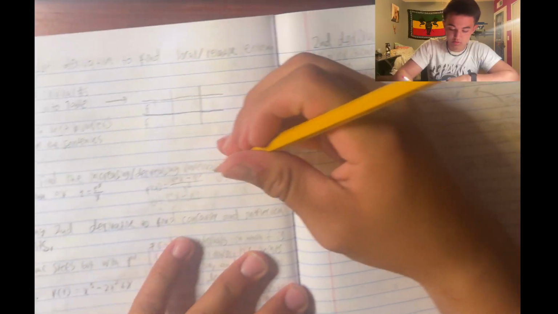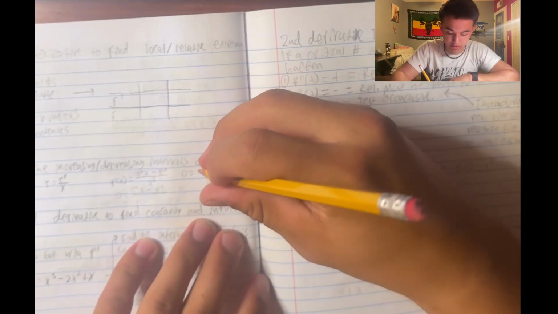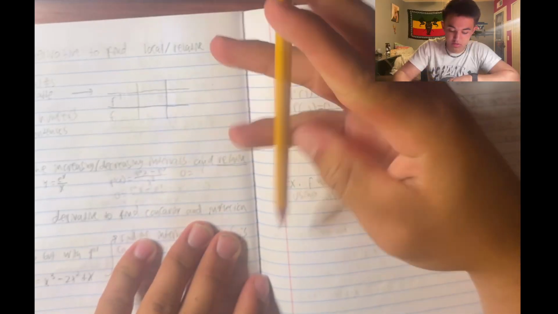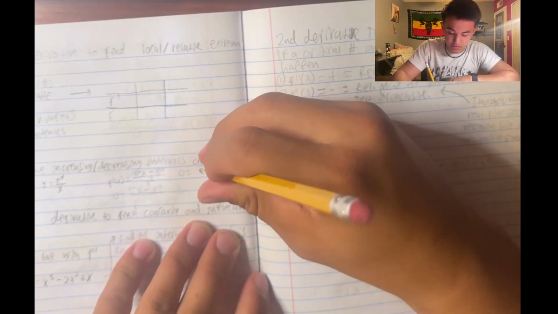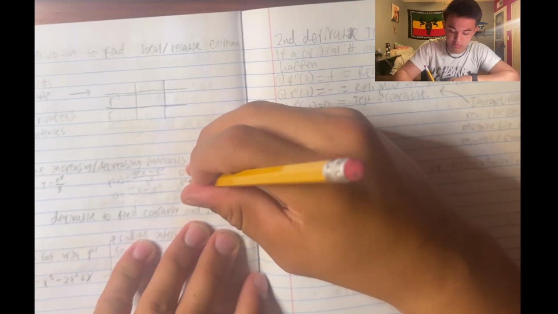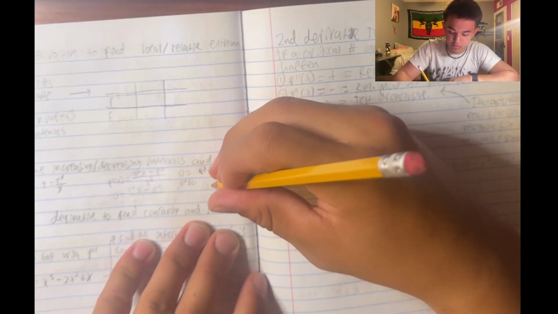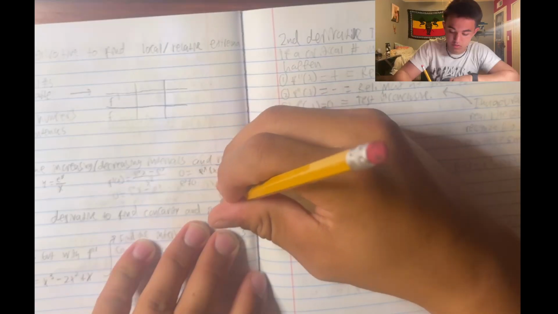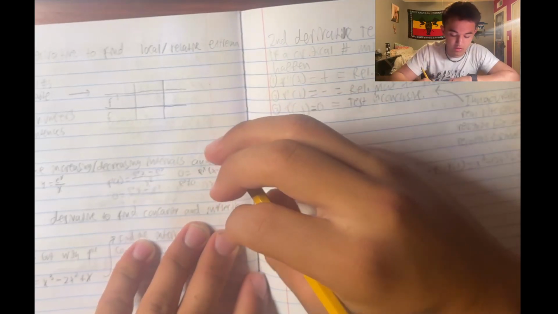So 0 is equal to, looks like we're going to have to factor here, e to the x times x minus 1. e to the x does not equal 0. x minus 1 is equal to 0. Plus 1, plus 1. x is equal to 1. There's our critical number.